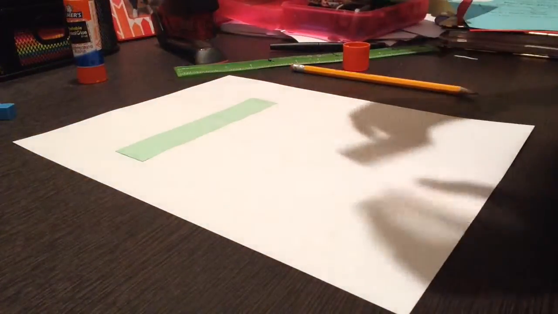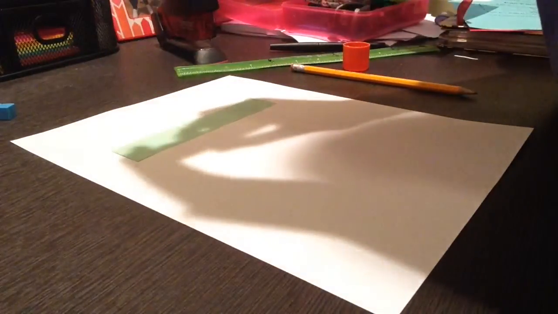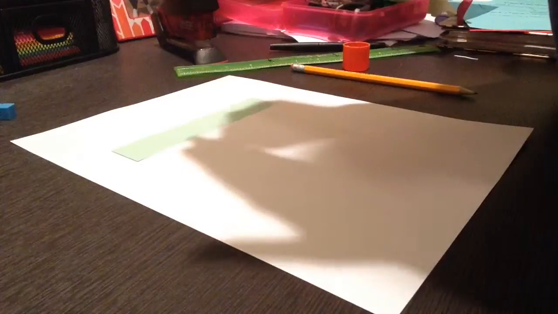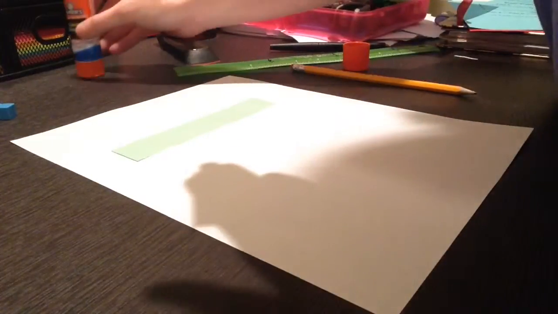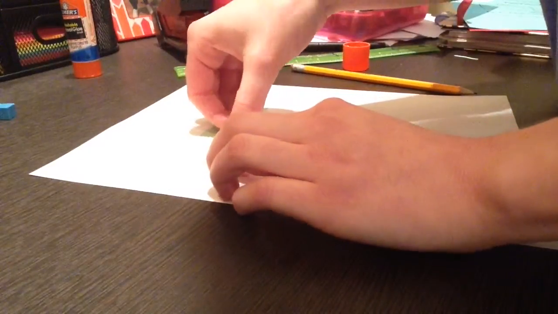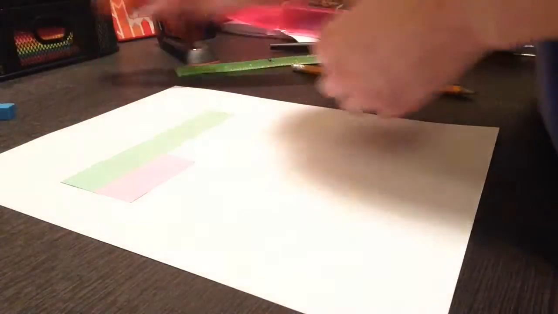So I know that I have 5 boys, so I'm going to use this purple paper to represent my 5 boys. And I have to use 3 different colors because I have to show what set is my whole, what set are my boy kittens, and what set are my girl kittens. So there are my boy kittens right there, and I'm going to use this pink strip to show how many girls.